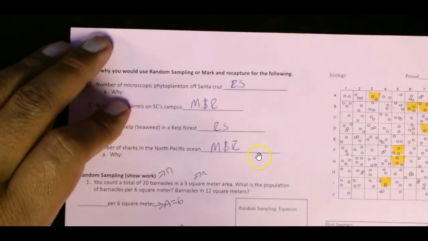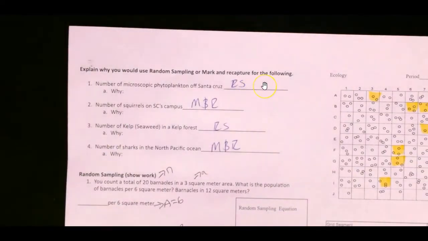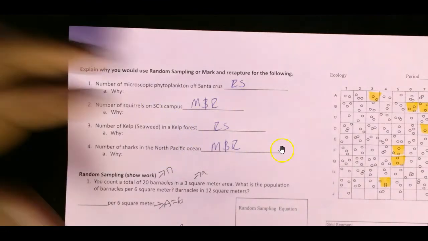All right. Over here, just write this right now. Random sampling is just, why would we use it for phytoplankton? Because they're microscopic. Why would we use it for kelp or seaweed? It's because it doesn't move. Squirrels and sharks, we haven't covered this, but we'll cover it later. We use something different called mark recapture.